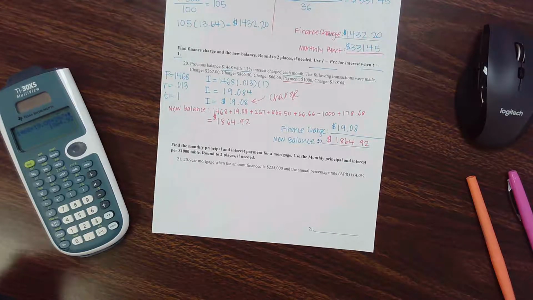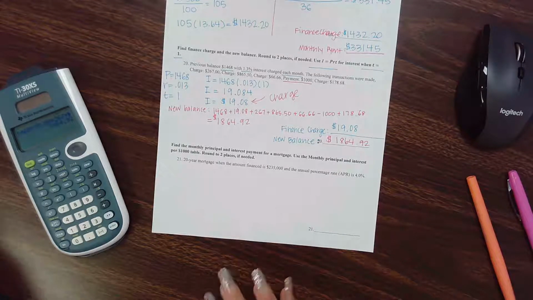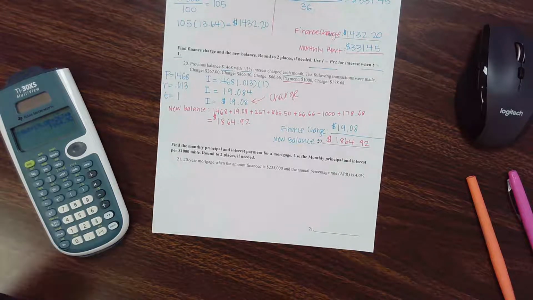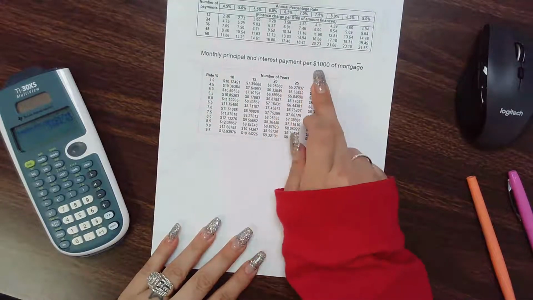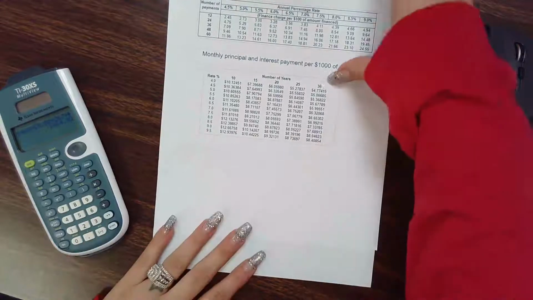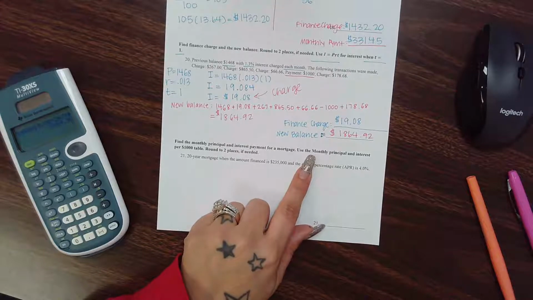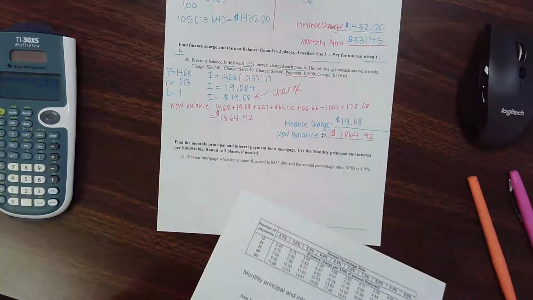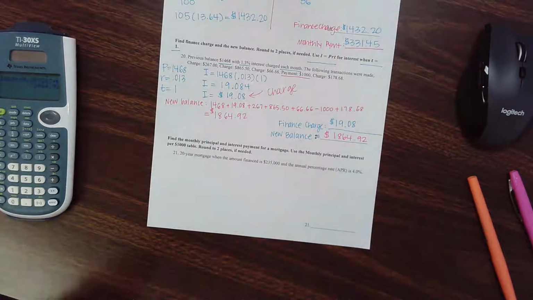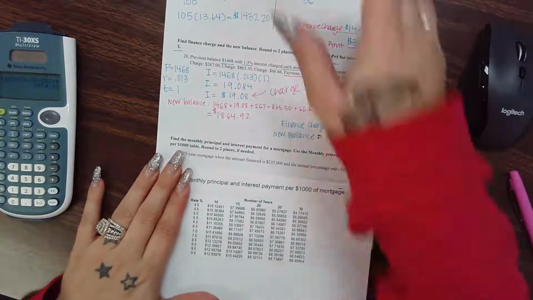So, problem 21 says find the monthly payment and interest payment for a mortgage. Use the monthly principal and interest per $1,000 table. Monthly principal and interest payment per $1,000 of mortgage. That's the only thing that I didn't put in there because here it says mortgage. But it told me what to use, and I have the table during the test so I can use it. Okay? I'm trying to think of how I could show both. Okay. So, how is this?